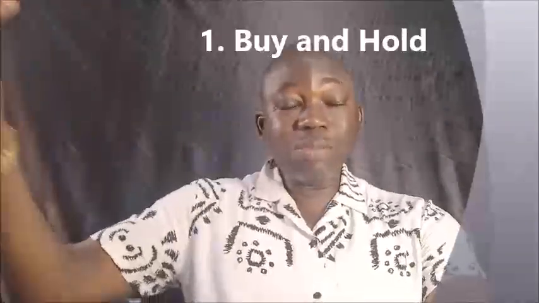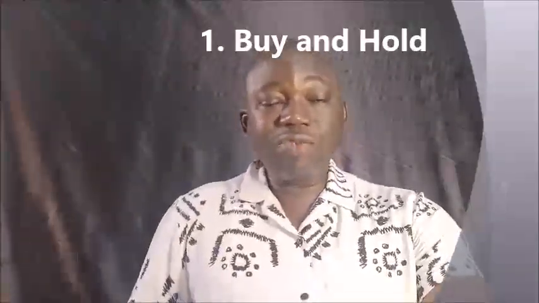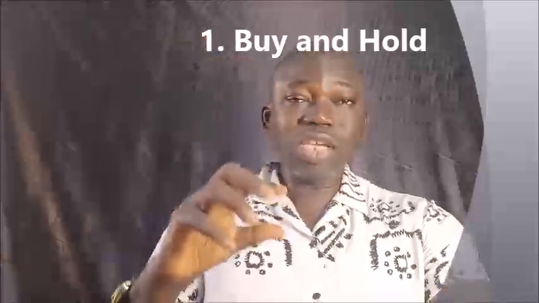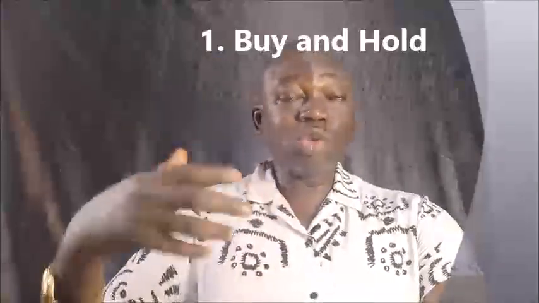You can rent out a property in the bush for farmland, for farming, and then you will be getting a token from it. Over time, it will appreciate and then you can sell or do other things with it.